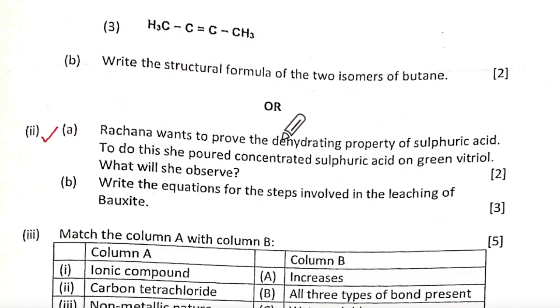Wants to prove the dehydrating property of sulfuric acid. She poured concentrated sulfuric acid on green vitriol. What will she observe? If it was blue vitriol, it will become white, correct? So green vitriol, what will happen?